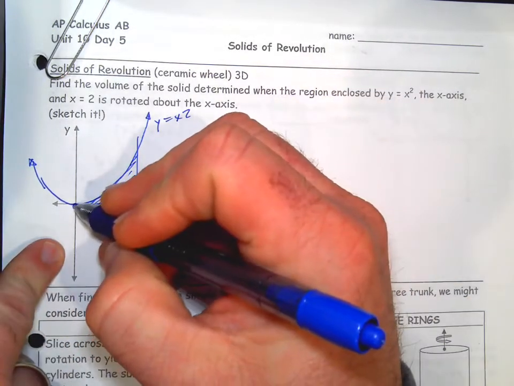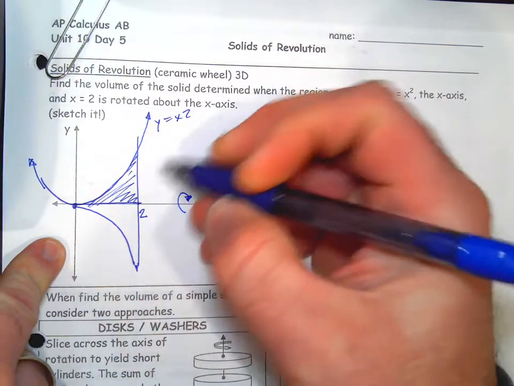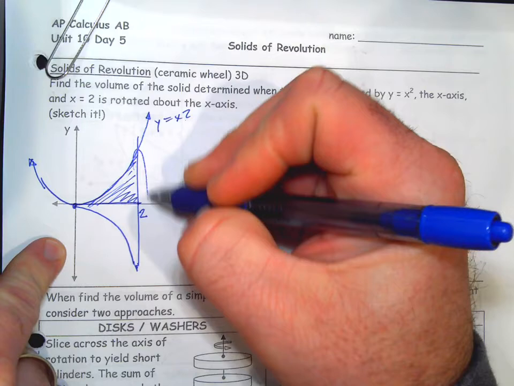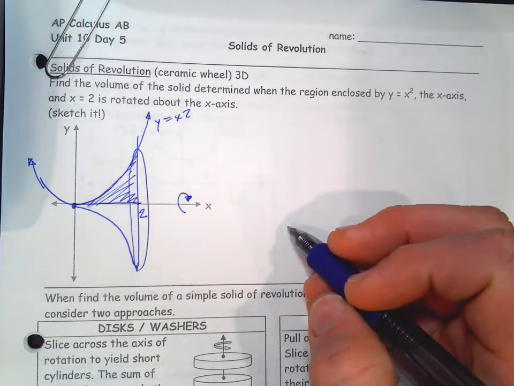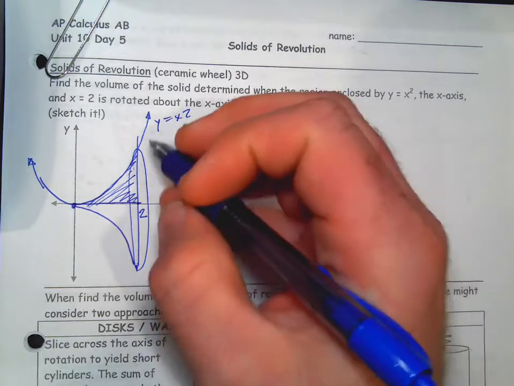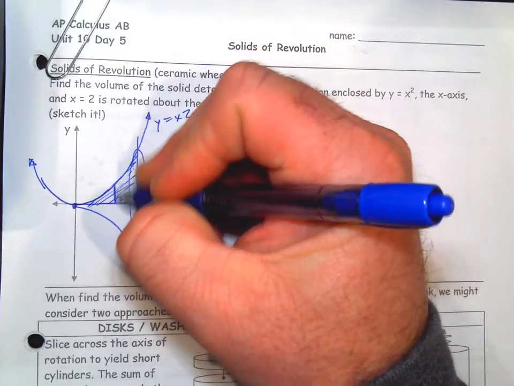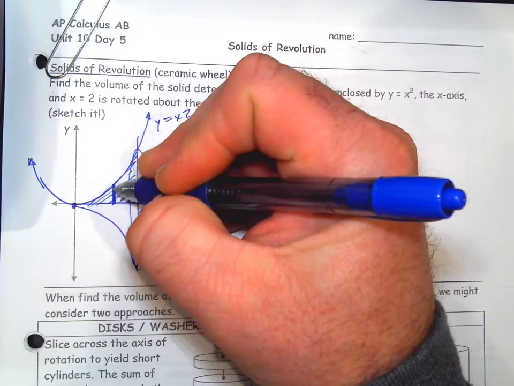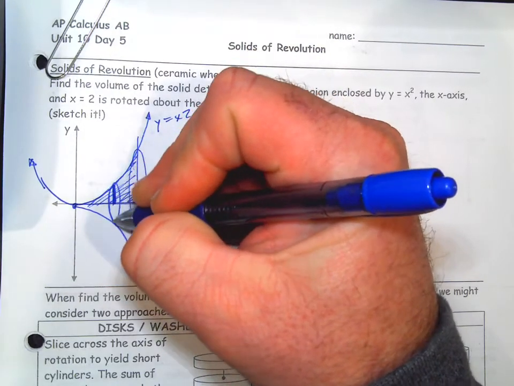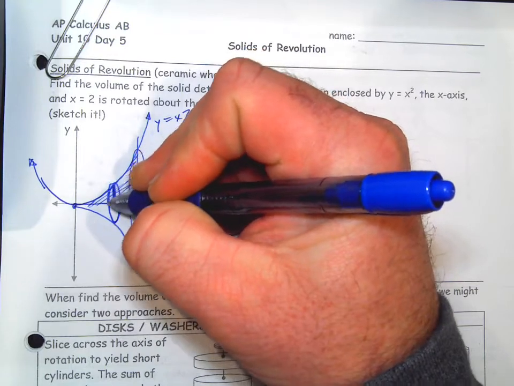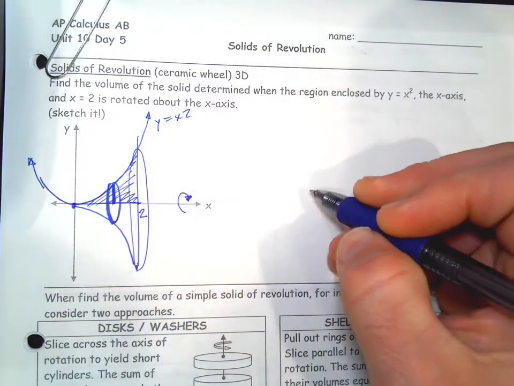So what I'm going to do is sketch the other part of it just to get a visual on it. And then you can see it's going to be circular in nature. It's kind of like a Hershey's Kiss on its side. But what we could do is draw one slice. We'll go ahead and make it vertical. And all the slices are going to look like these thin circles.